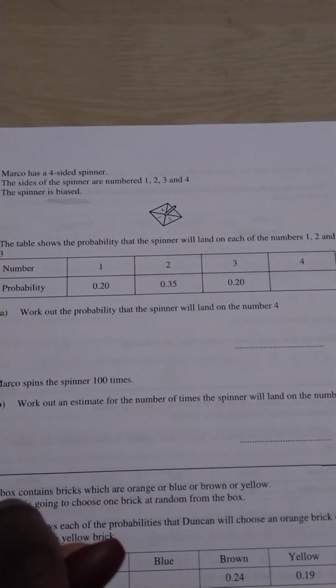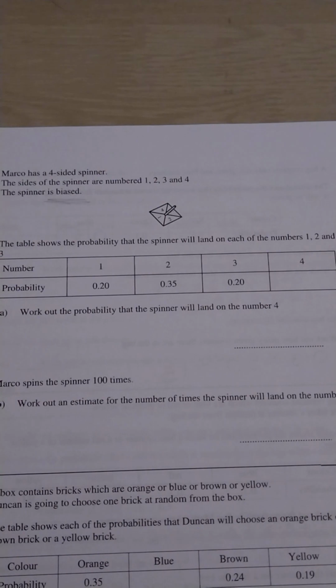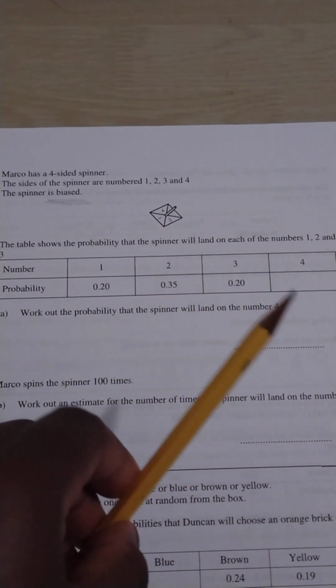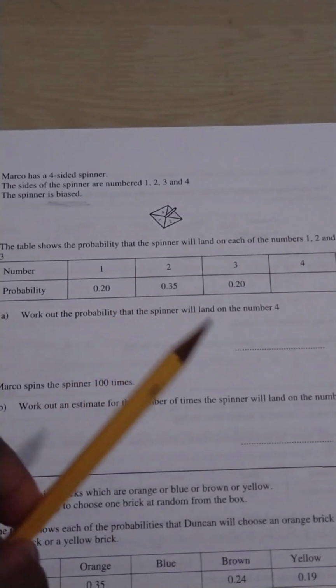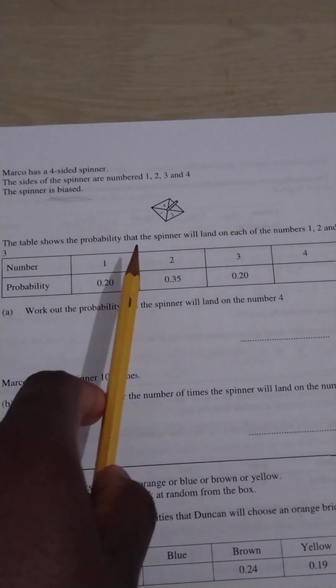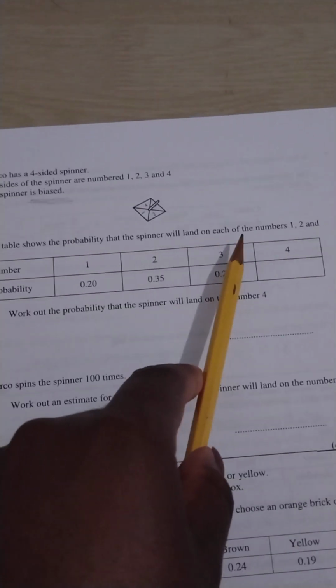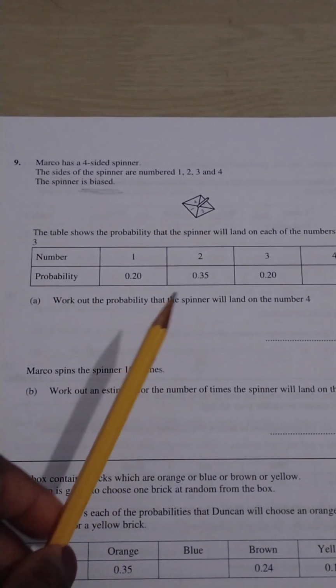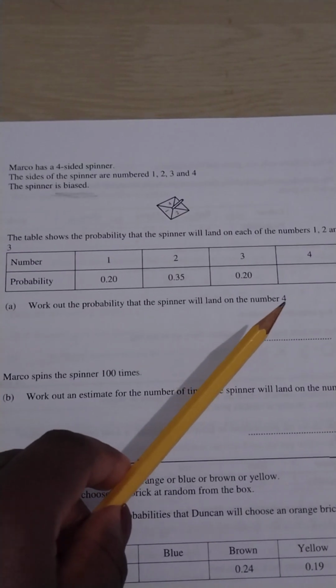It's just like when you have a normal dice, an unbiased dice, when you throw it, probability of landing on 1, 2, 3, 4, 5, 6 is the same. It's equal. So 1 out of 6. But when you have a biased dice or a biased spinner in this case, the probability of landing on one thing is more than the probability of landing on the other. So it's uneven. The table shows the probability that the spinner will land on each of the numbers 1, 2, and 3. Work out the probability that the spinner will land on the number 4.